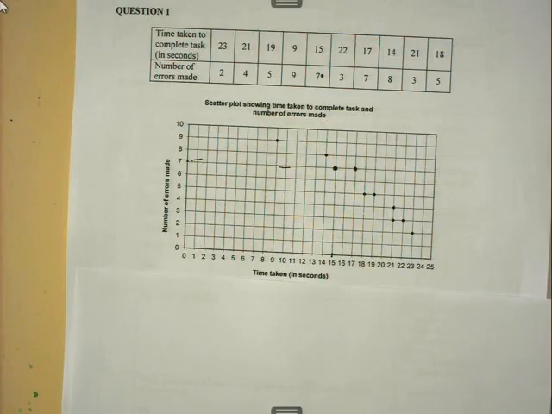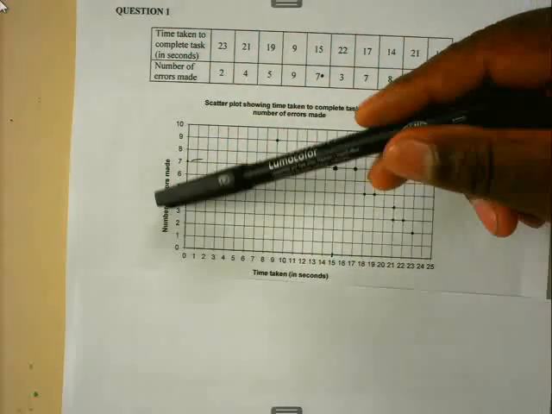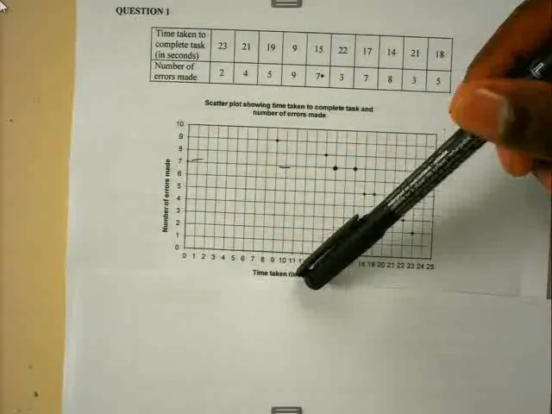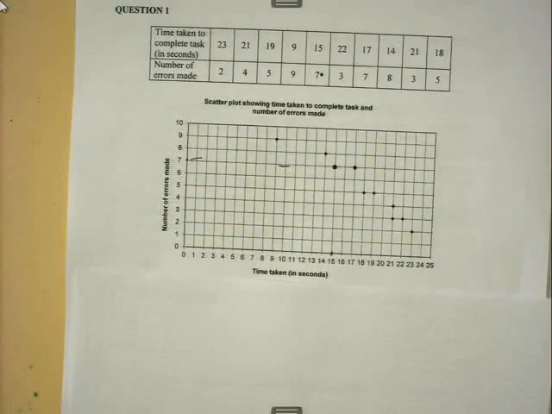The diagram sheet provided is already calibrated: number of errors made, time taken in seconds. All that learners have to do is to indicate the dots. Just say these are the x values, that is the y value. So it's a point in a Cartesian plane and an ordered pair. Just indicate the points on the Cartesian plane, then you're done. I think the first one is clear.